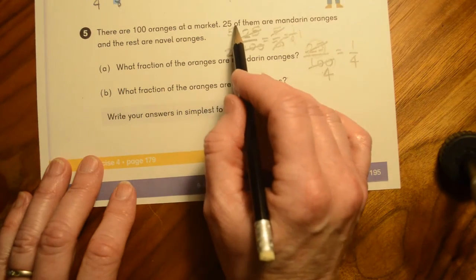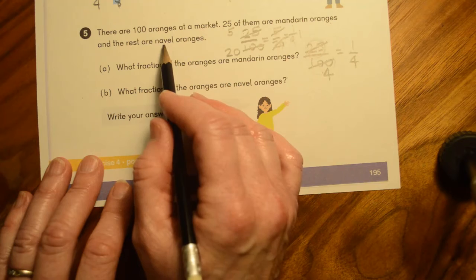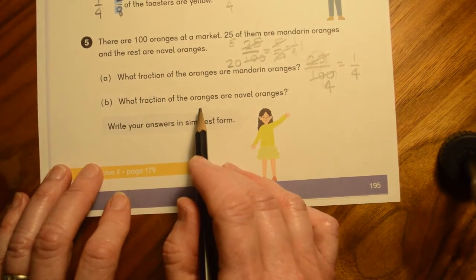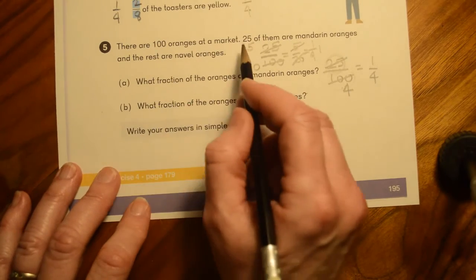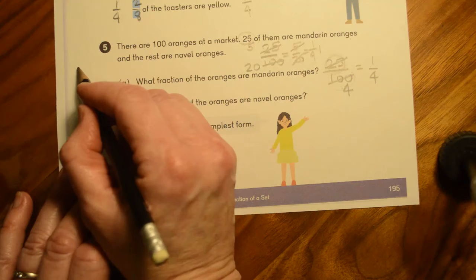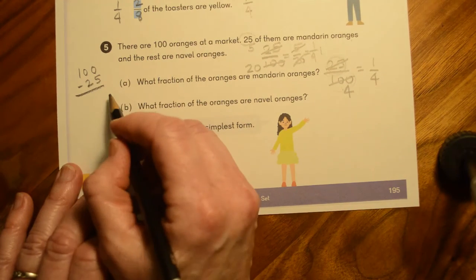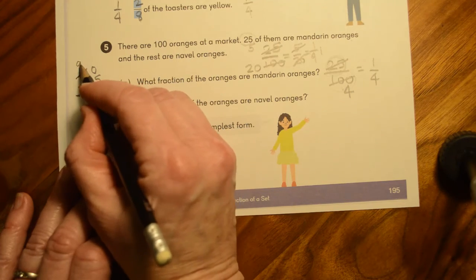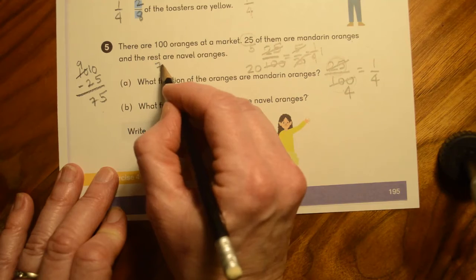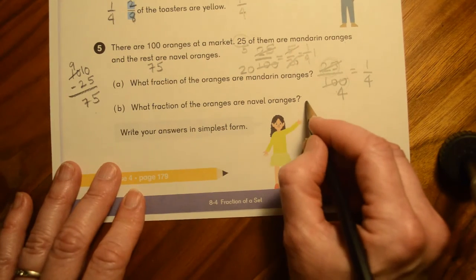Okay, so let's go back here. If 25 of the 100 oranges were mandarin, how many navel oranges are there? Now, if you're not sure, you would say, all right, I already used up 25 of the 100, so whatever's left over after I subtract is going to give me the navel oranges. So this is going to become a 9, and then 10 minus 5 is 5. So 75 are navel oranges. All right, so what fractions are navel?